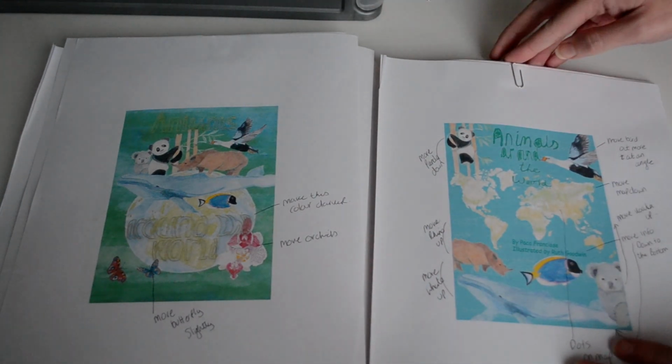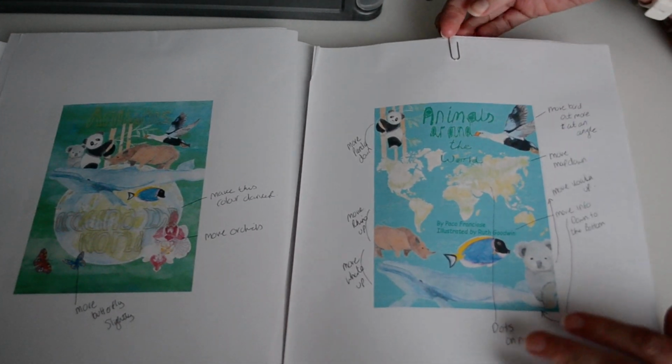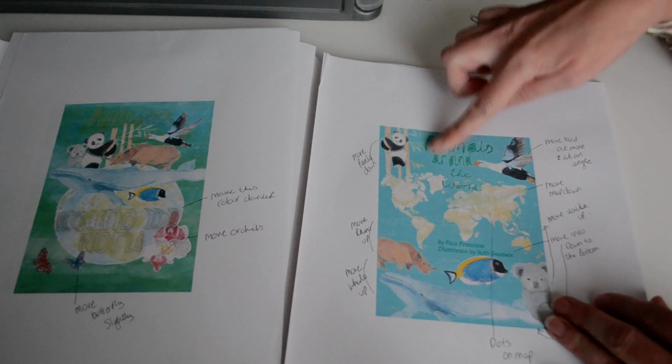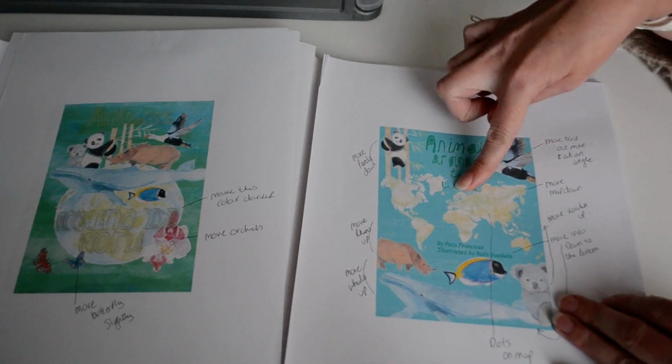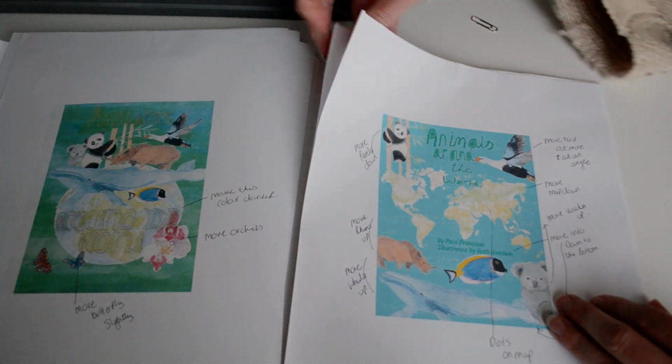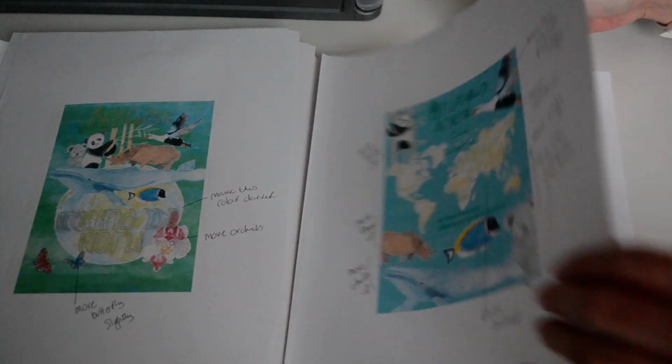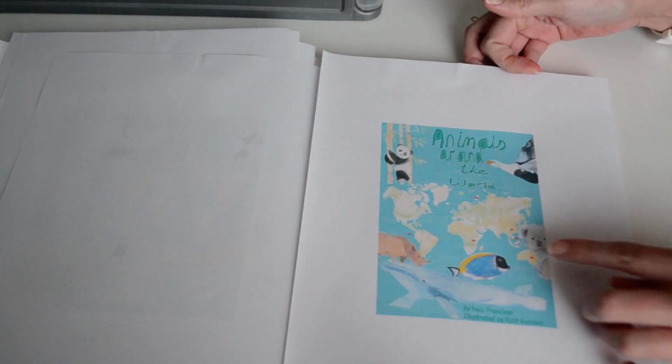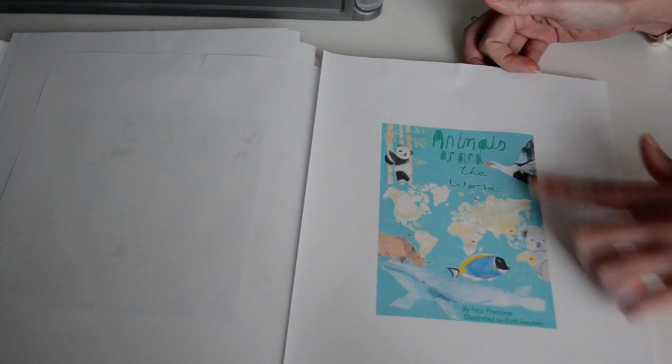And then this book cover design. Again, hand-drawn typography here, and where to put the author and the illustrator. So again, annotating them. And this one I put dots from where they're from on the map.